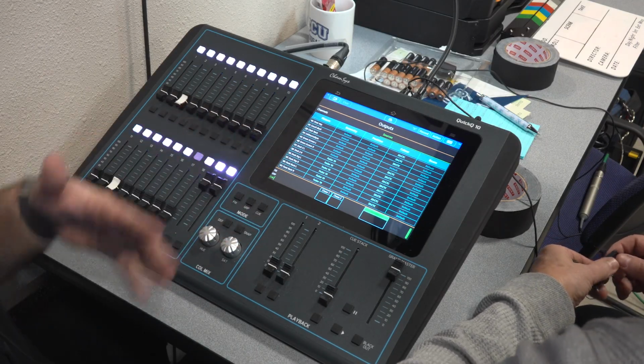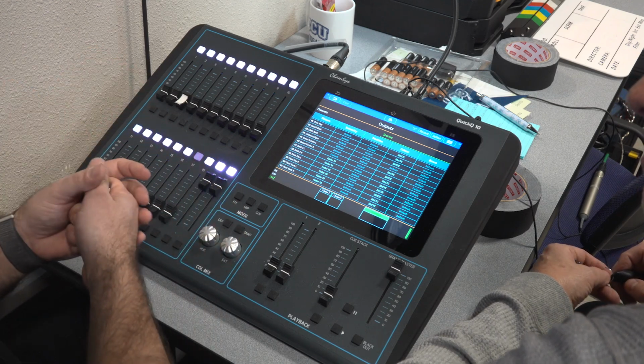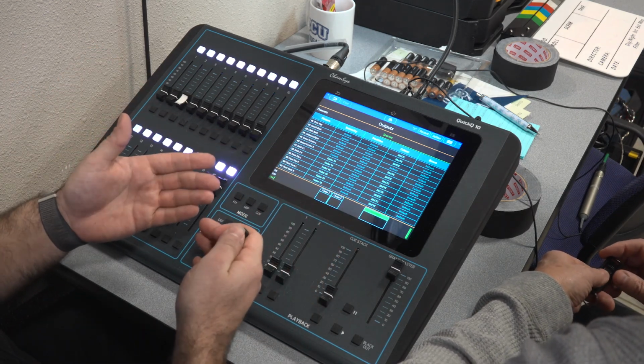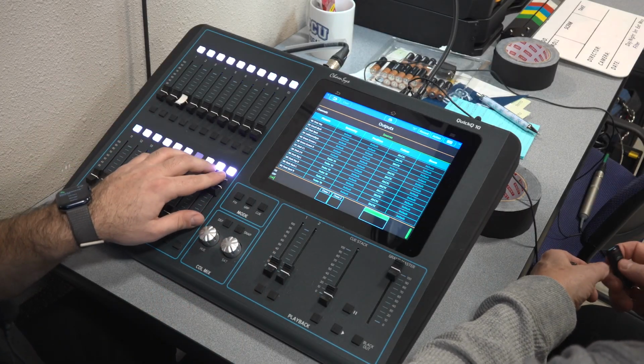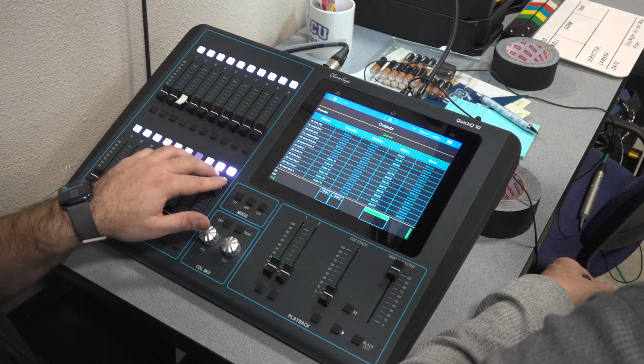So when you start building scenes that have multiple groups of fixtures and multiple types of parameters, this can be a useful screen to see why things are not acting the way I expect them to. How are my faders interacting with each other? This is a really good troubleshooting screen for that.